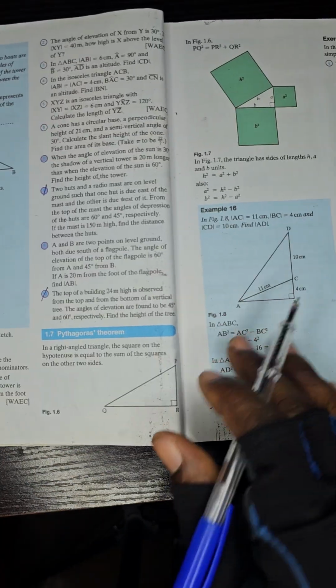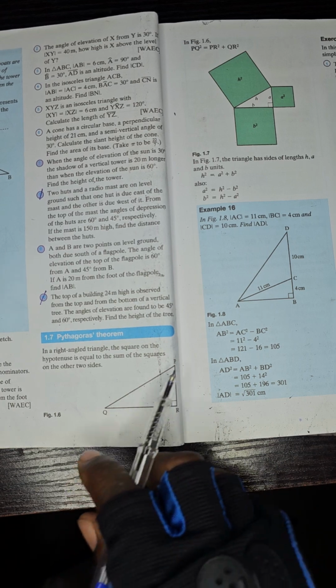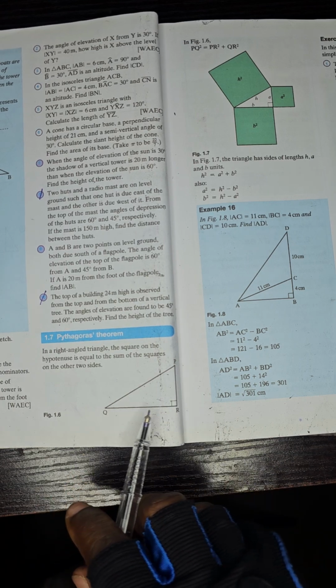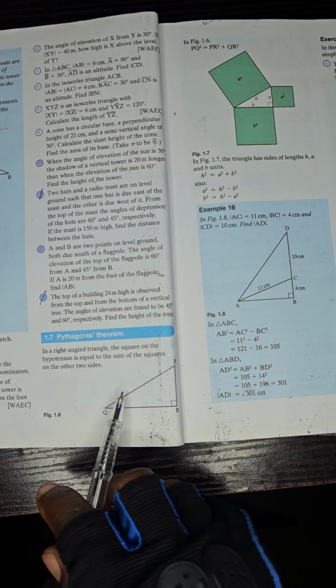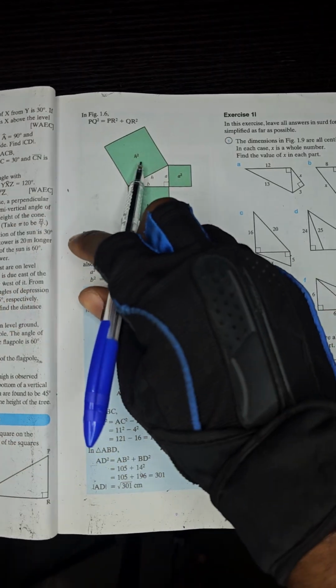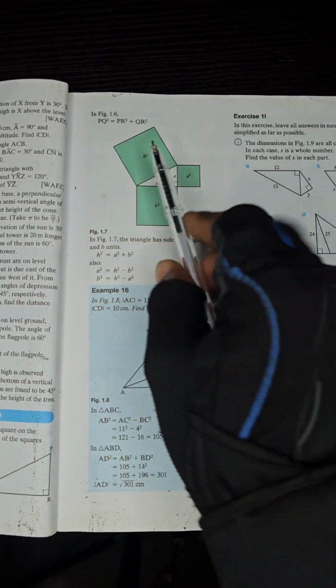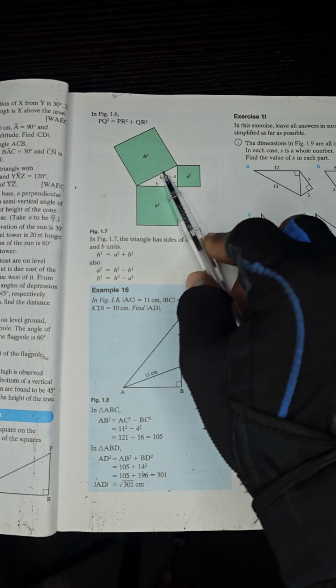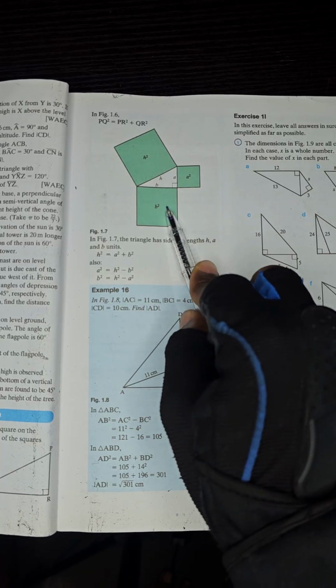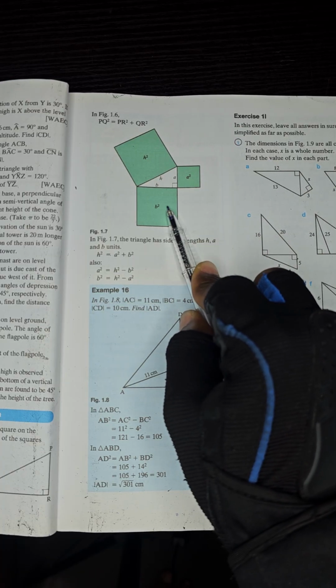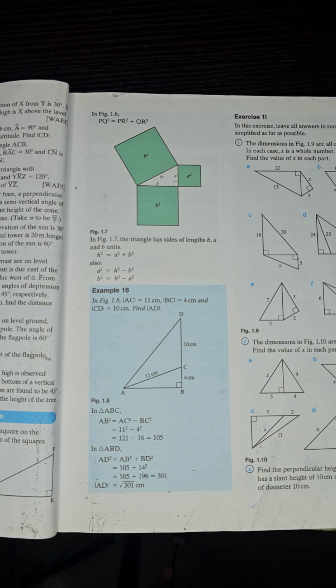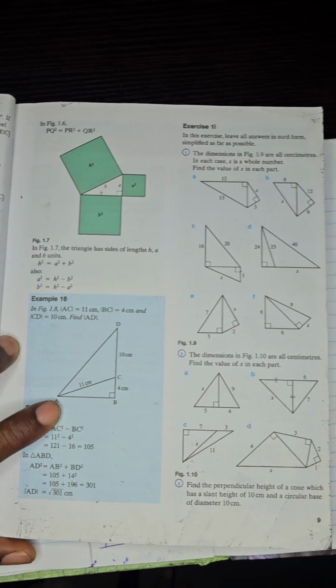As I said earlier, it simply means the one facing 90 degrees. Then the other two sides. So the square of this, look at it here, is a pictorial example of it. The square of this is equal to this plus that. So I will not need to dwell too much on this. I'll just solve one example and we move on.